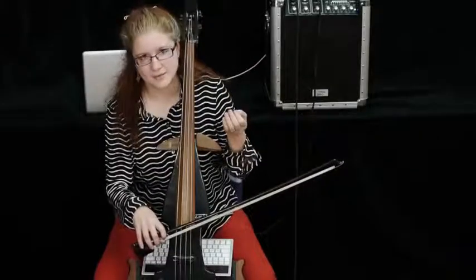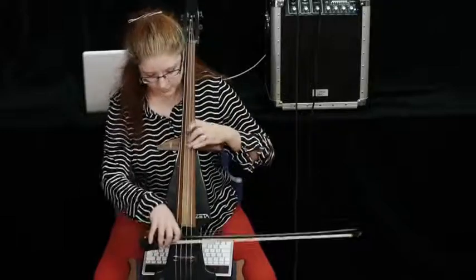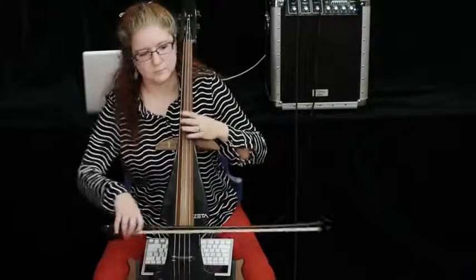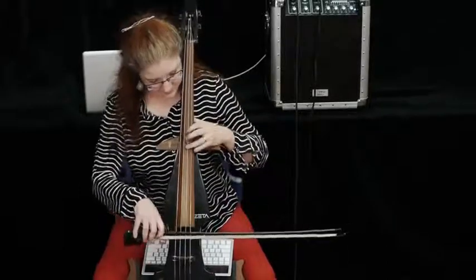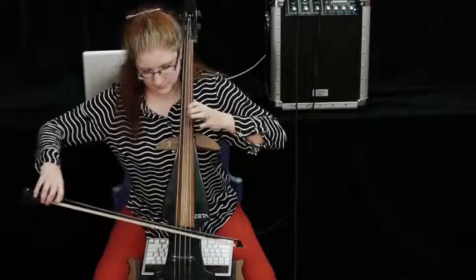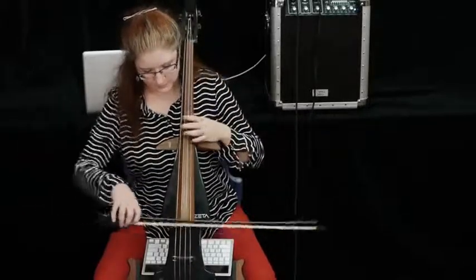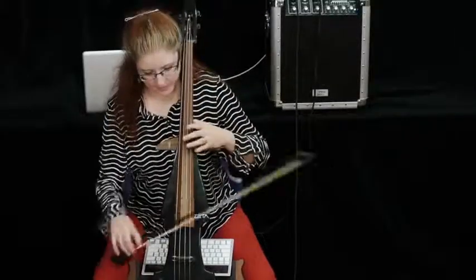Even my left hand can change the music. I can play with a lot of vibrato, or with none, which is kind of hard for me because I play with vibrato most of the time. I can even slide between notes, and this is called a glissando.